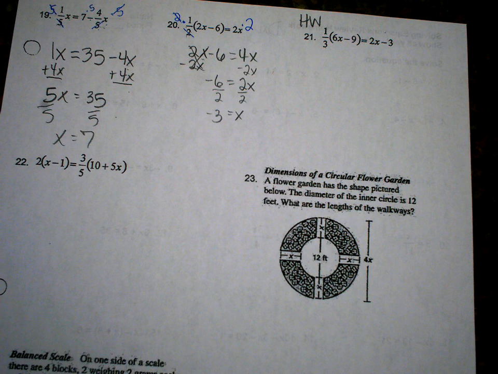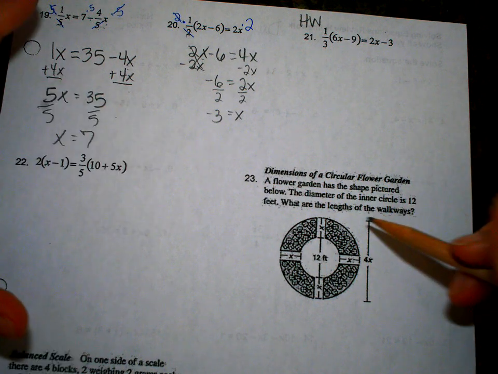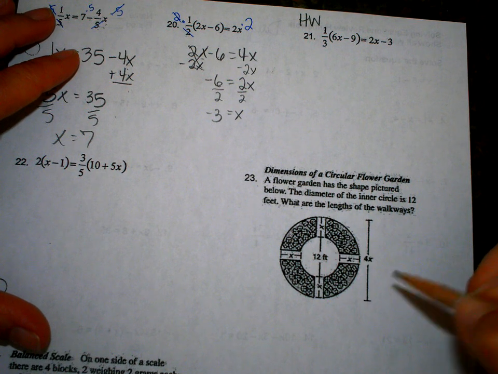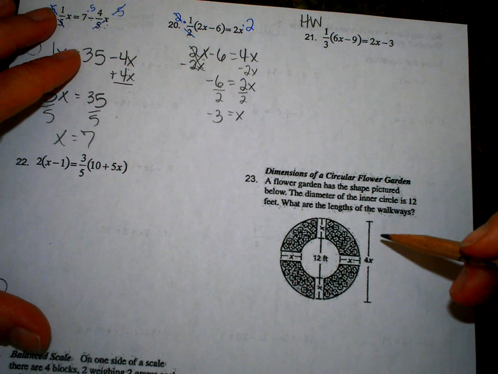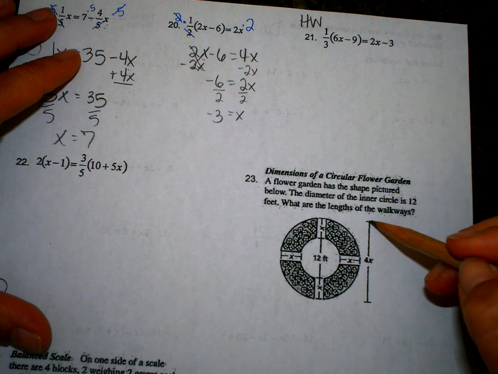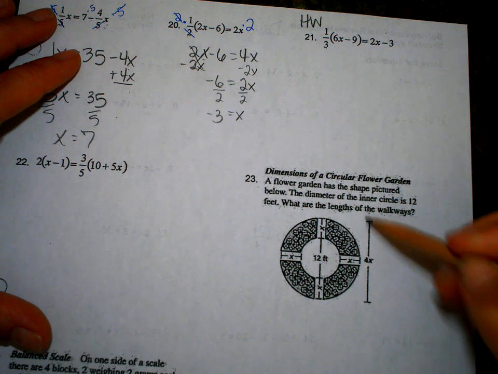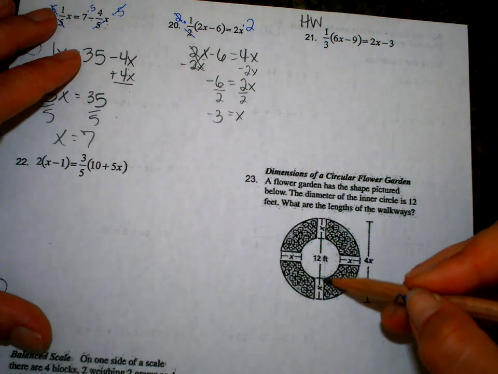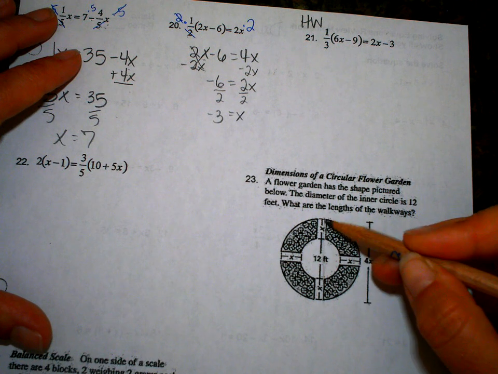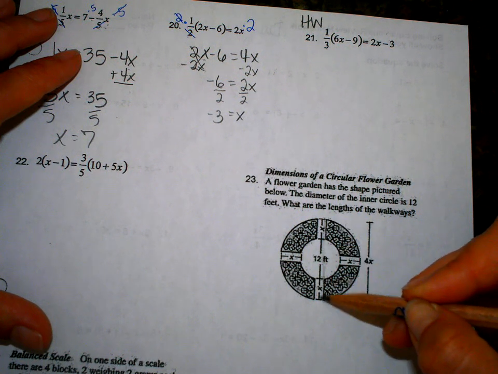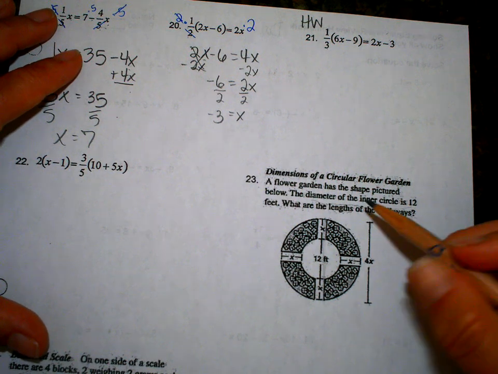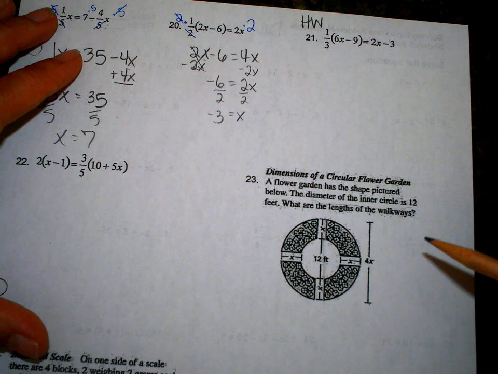Let's talk about 23. Okay. A flower garden has the shape pictured. The diameter of the inner circle is always 12 feet. What are the lengths of the walkways? Okay. So basically, it's 4x tall. I have x and 12. That's how high this circular walkway is. x and 12 and x. The diameter of the inner circle is 12. What are the lengths of the walkways?